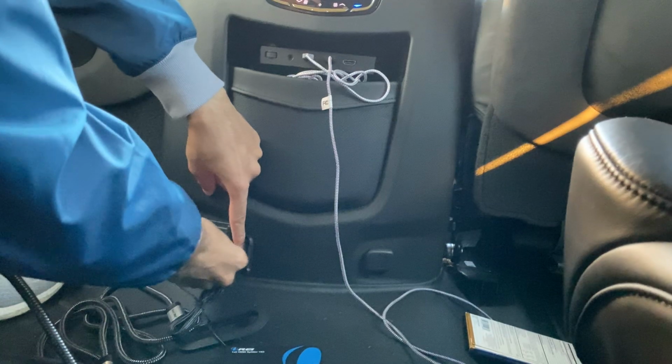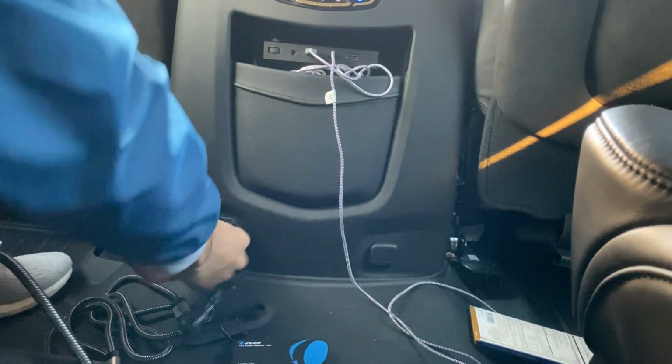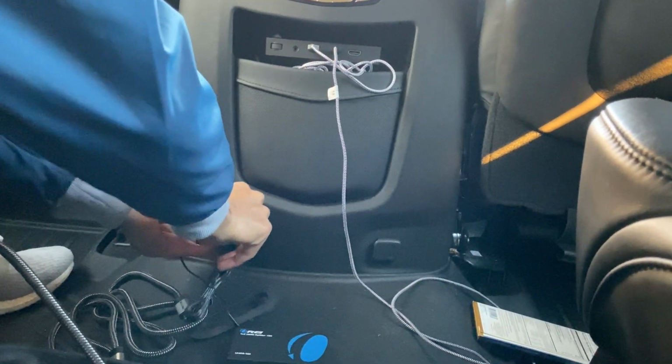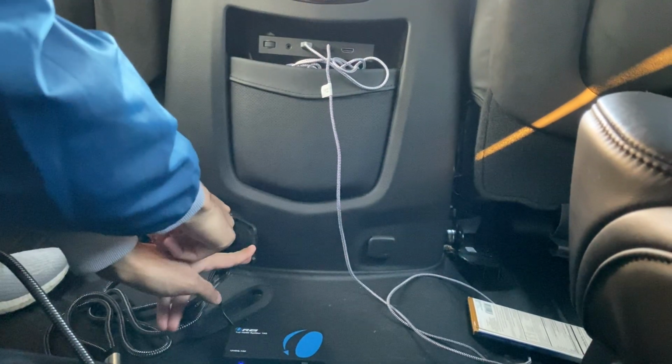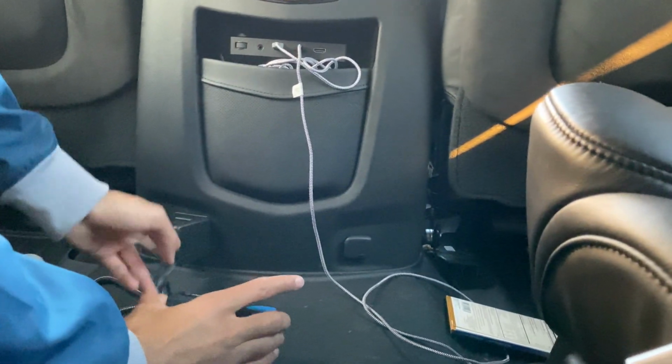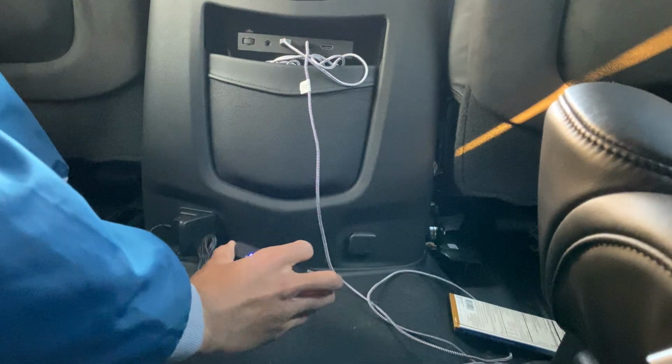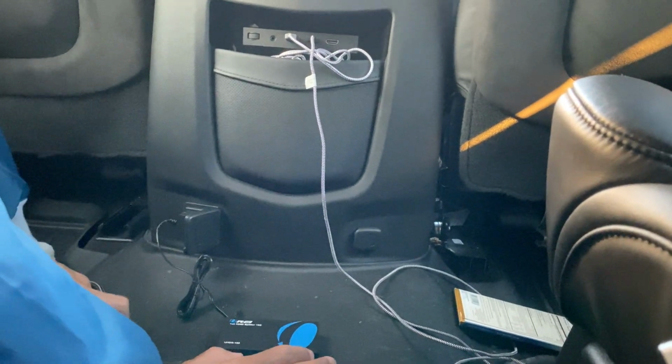I have it powered by plugging it in through here. Is it going to plug in? Okay, there we go. And you can see it's turned on because the green light on the Escalade turned on and the blue light for the power turned on. Okay, so now bring it up back on me again.